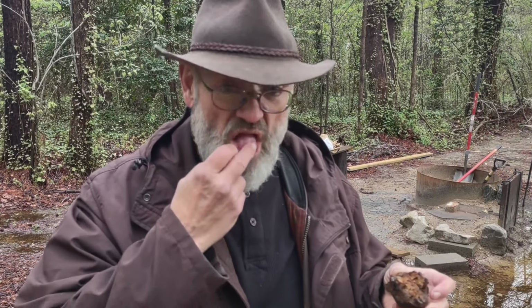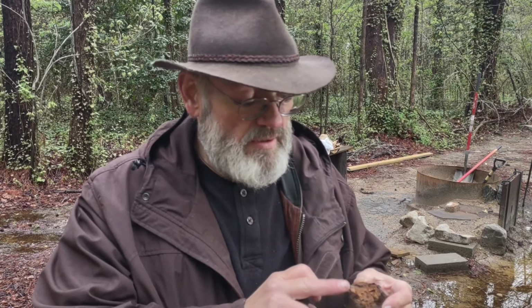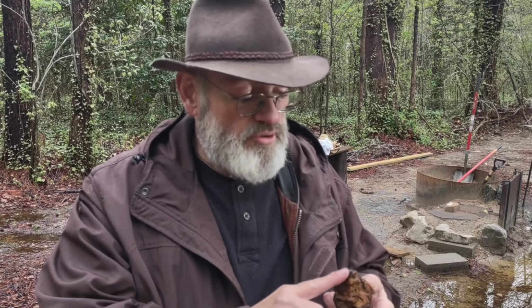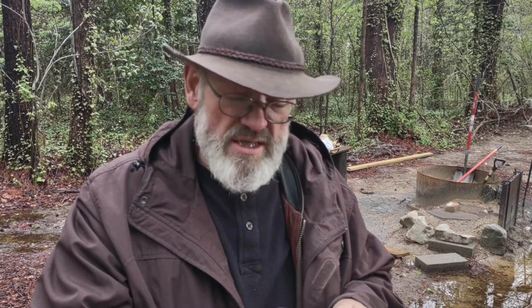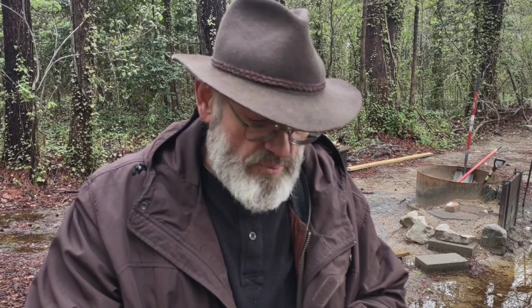Well, since I don't want to burn this up because I might need to move later on, I think I'll put it out. Now when you put something like this out, you want to make sure that there is no hot ember left, because if I put this in my pocket, I don't want my britches to catch on fire. That'd be uncomfortable.